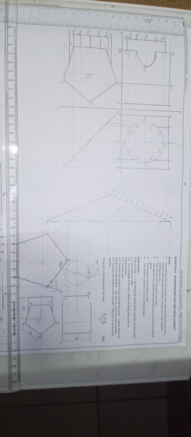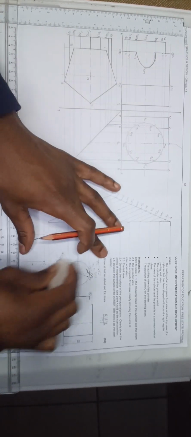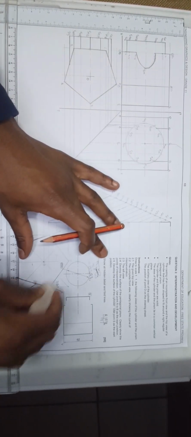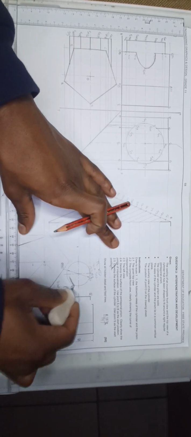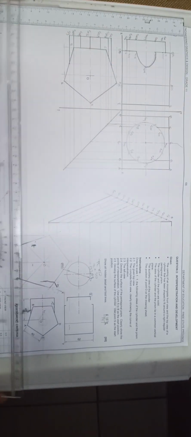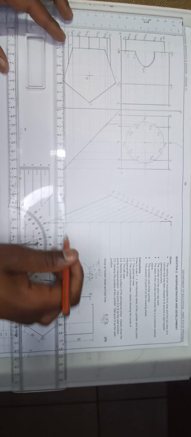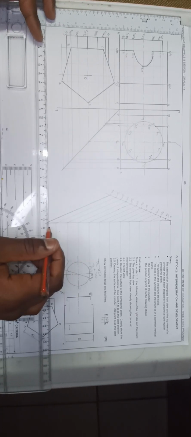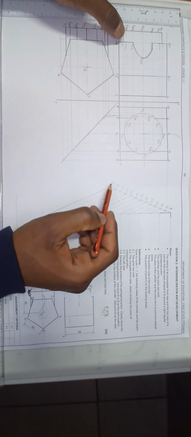Let me try to remove this top part here because we have already used it. Okay. So now we need to check how long is S until S11 interpenetrating here on our front view.